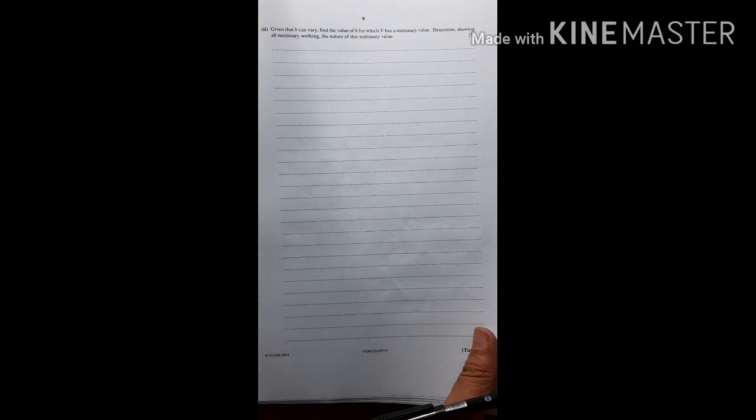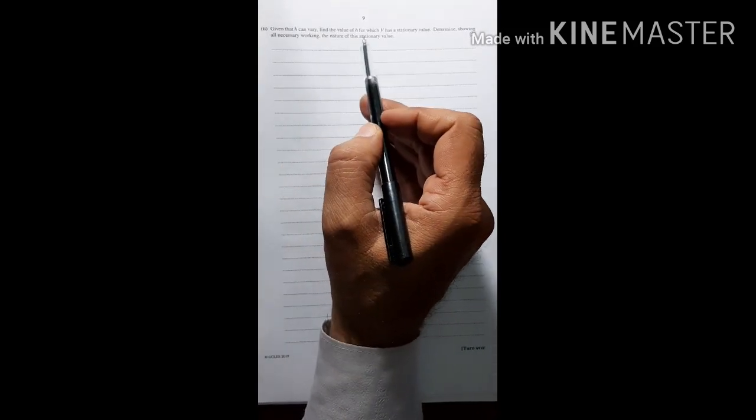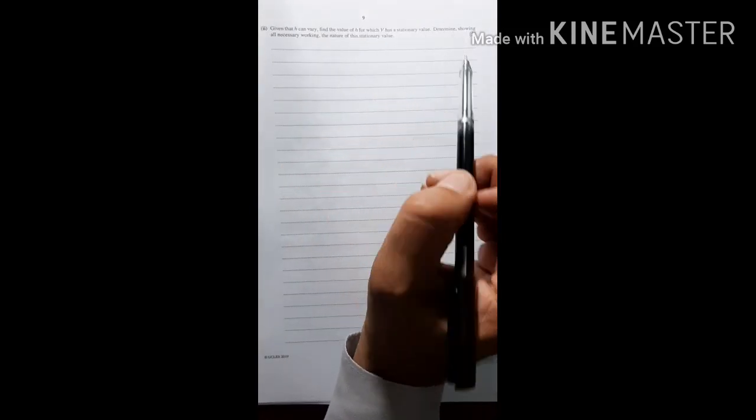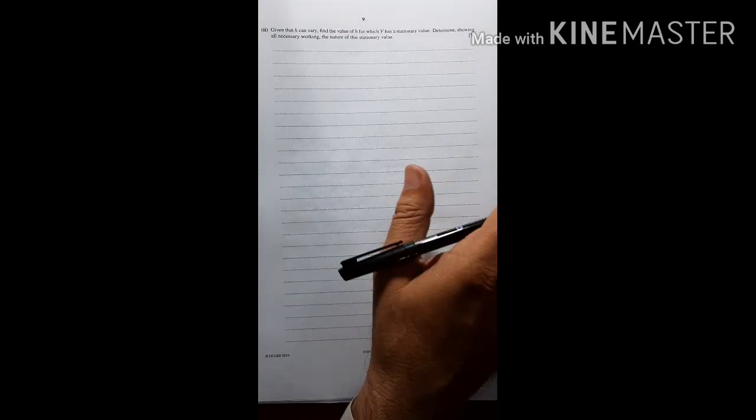Now part 2. Given that h can vary, find the value of h for which V has a stationary value. Determine, showing all necessary working, the nature of the stationary value.